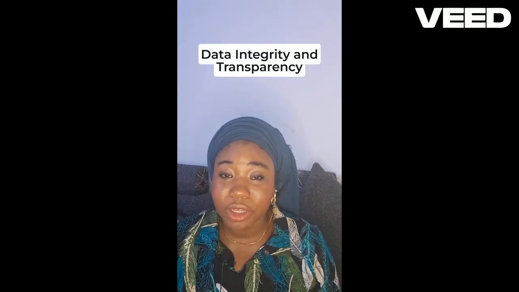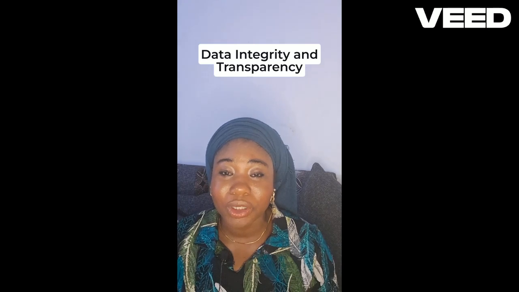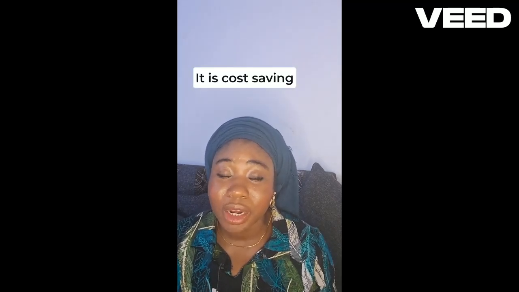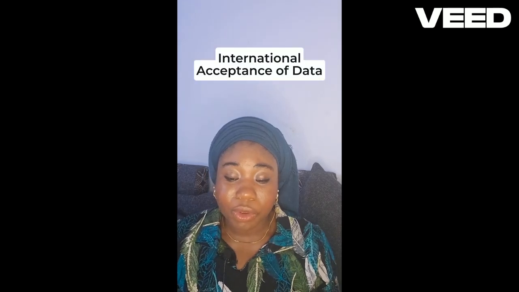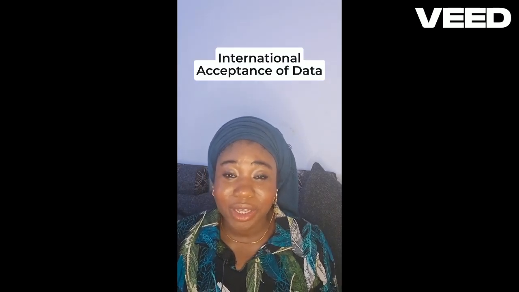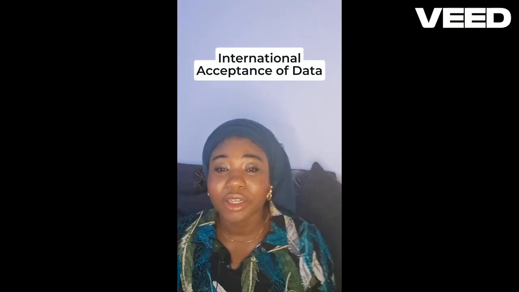Cost saving is another, because when procedures are followed, it saves a lot of errors which can lead to loss, so it can save us a lot of cost. It also leads to international acceptance, because when the data that are carried out in the laboratory are trusted, it will lead to international acceptance.